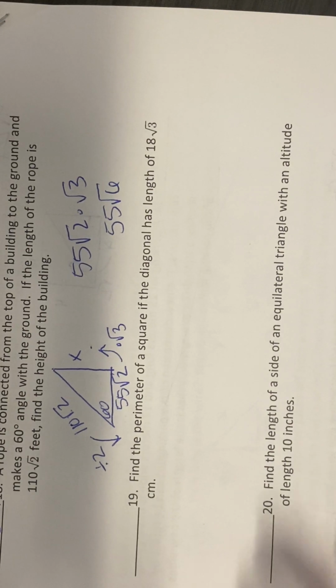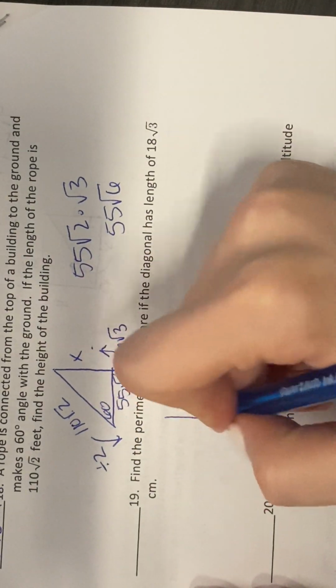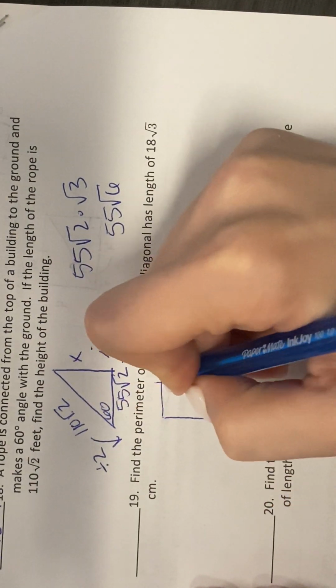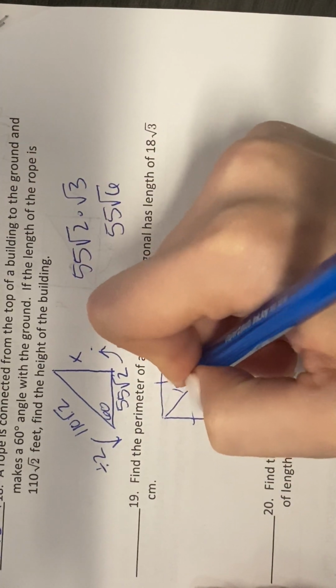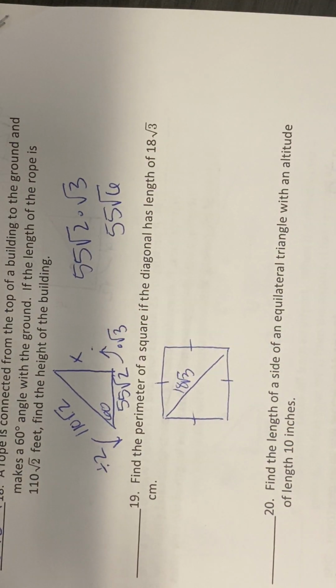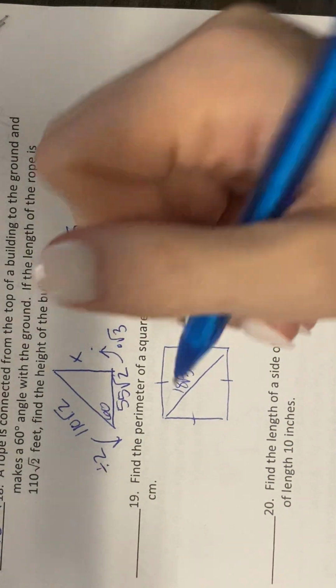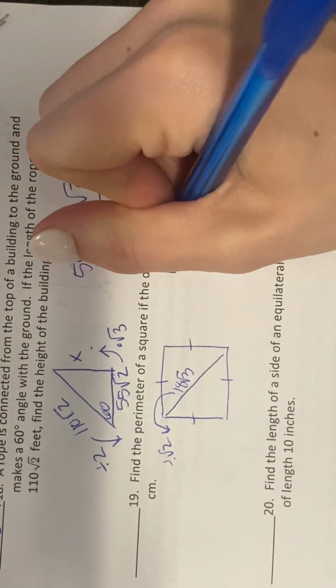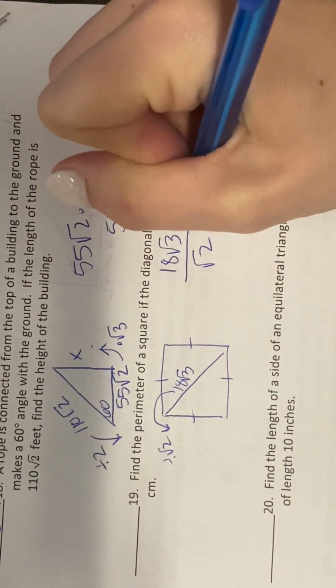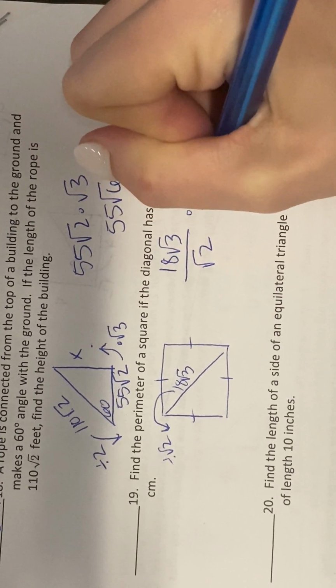Find the perimeter of a square if the diagonal has a length of 18 root 3. Okay, again, 45, 45, 90 triangle. Diagonal is 18 root 3. The way that we find the side length is we are going to divide by root 2. So 18 root 3 divided by root 2. We're going to have to rationalize.